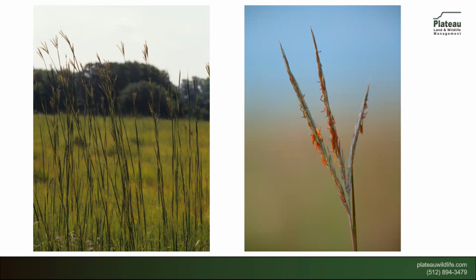You can get up and find that. It'll catch your eye from a distance, and when you get up close and find that turkey foot pattern and that nice blue-green color, you'll know you've got big bluestem.